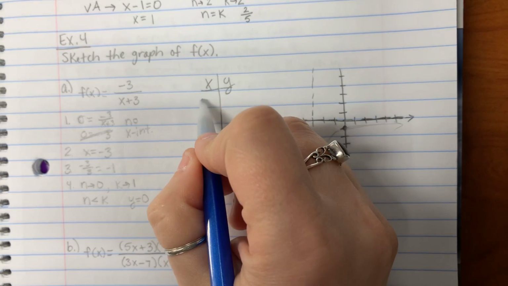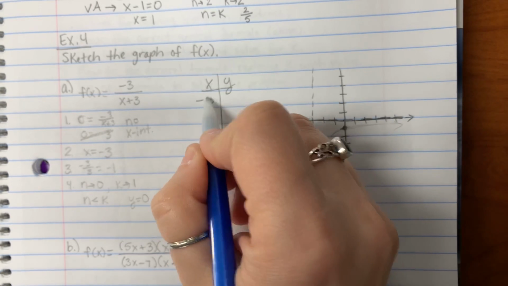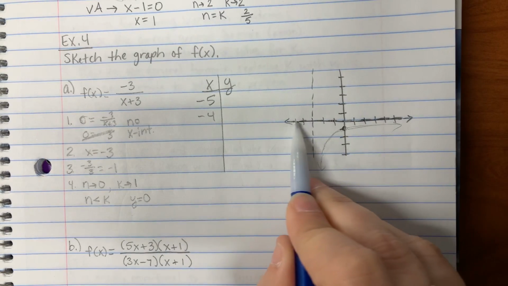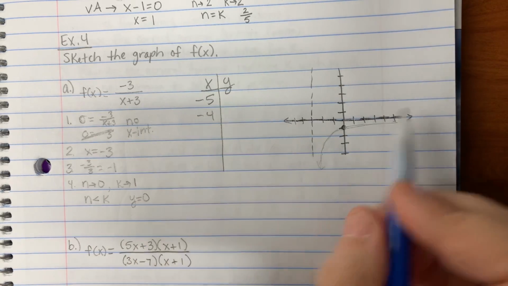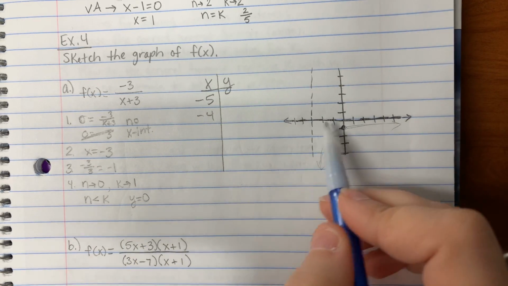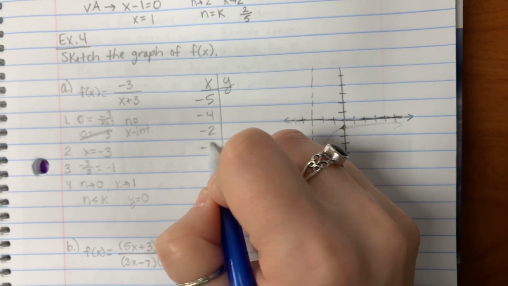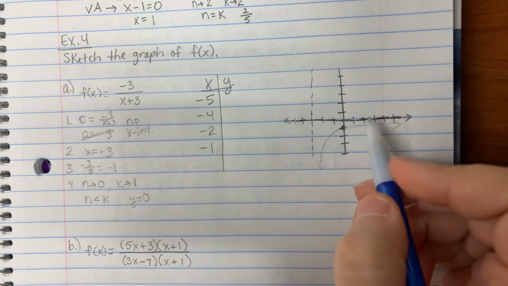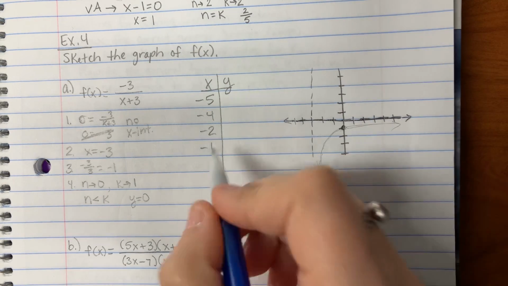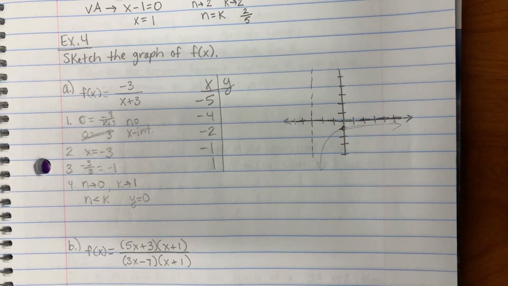I think I'll check -5 and -4 over here so I can see this idea. And then I'm going to check maybe -2 and -1. I don't need to check -3 because I know that's an asymptote. And then maybe check 1. I don't really need to, but it gives me a better idea of what's happening.